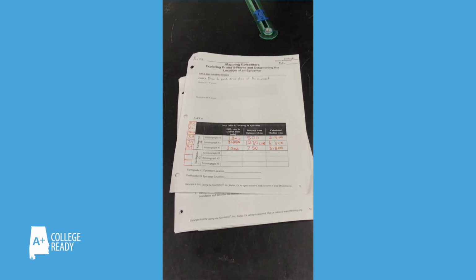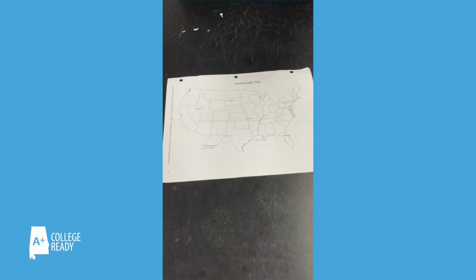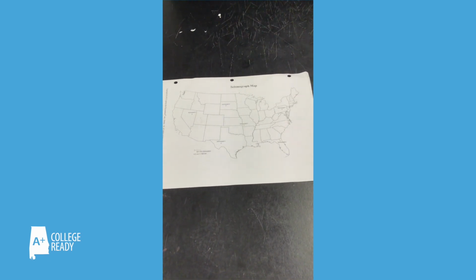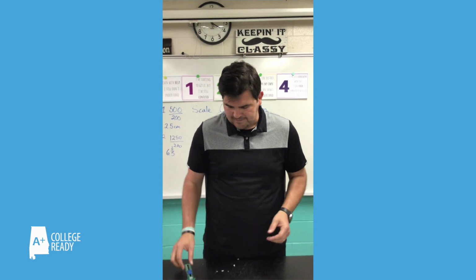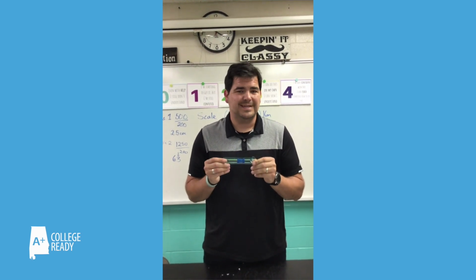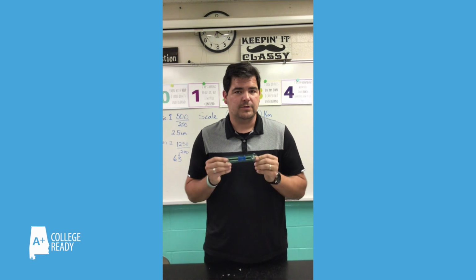Depending on what you're doing in your class, you could have the groups do both earthquakes. I like in my class, based on time-wise, to have one group do earthquake 1 and other groups do earthquake 2, kind of a split up. And then they can compare and contrast what they got based on their data. So now that we have this, we're going to be using this, which is a compass. It can be difficult for the students at times, but I'm going to show you exactly how this works so that you can be successful.